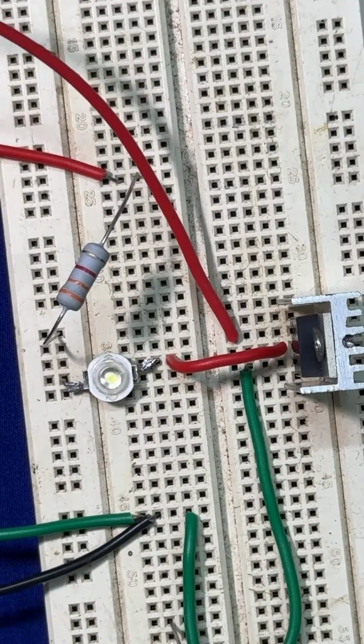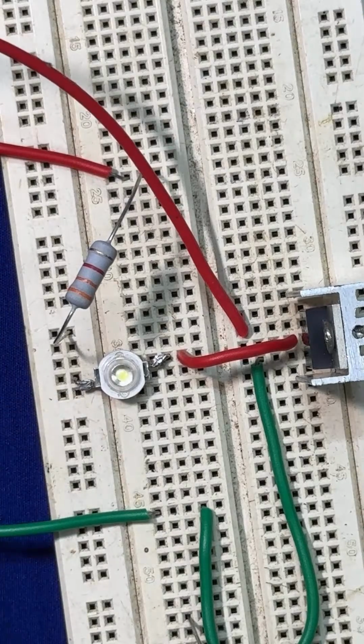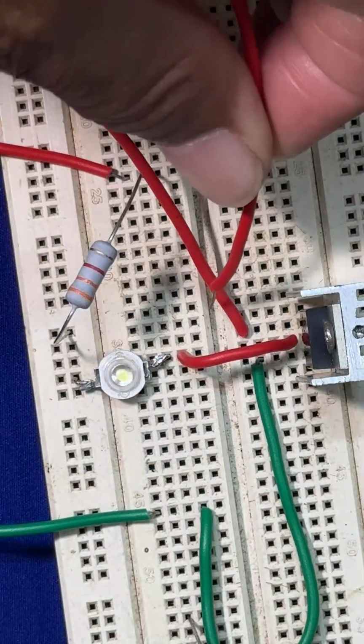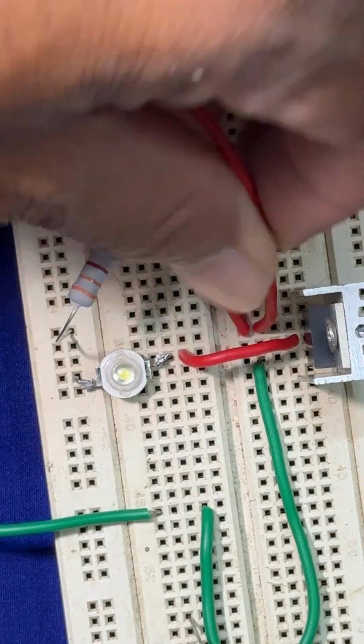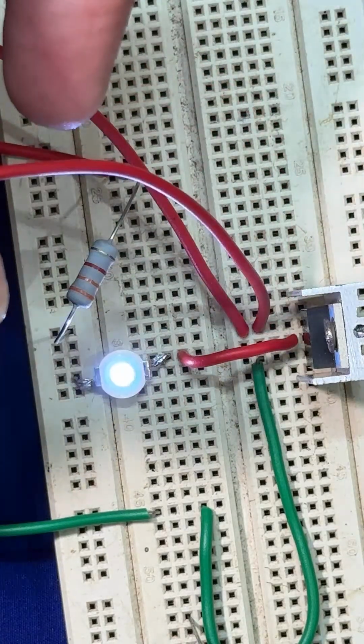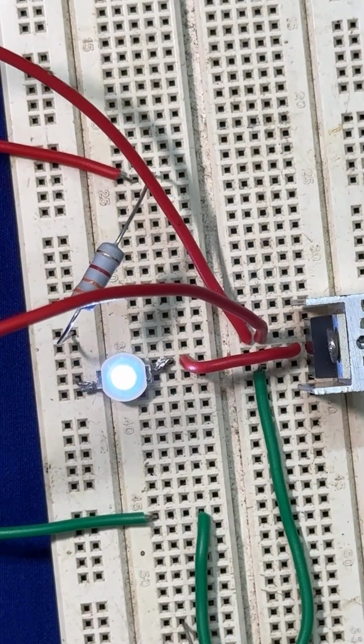Because previously I have shown you, if you just touch by a naked wire like this, it is glowing, and let us observe for certain time whether that is discharging or not.